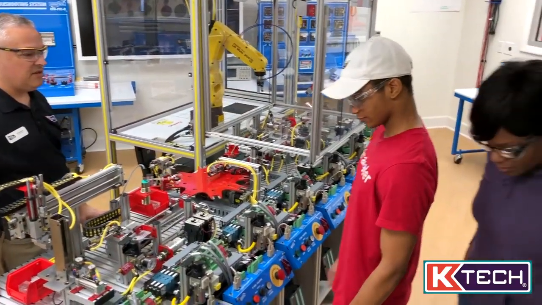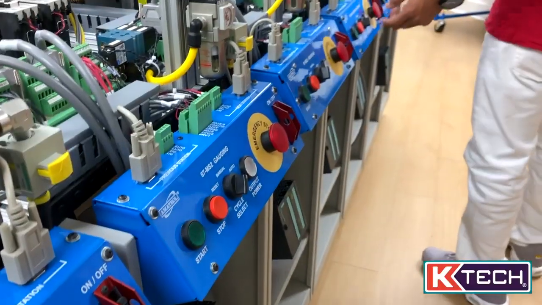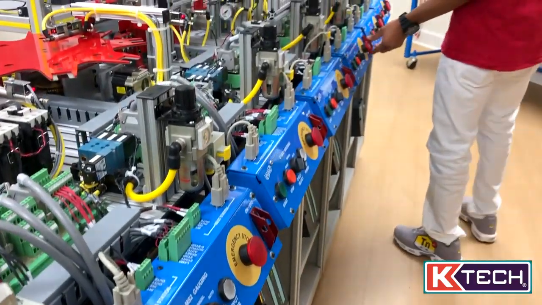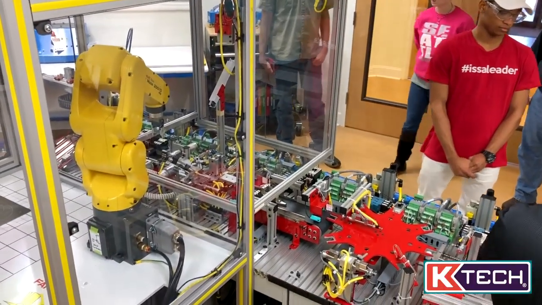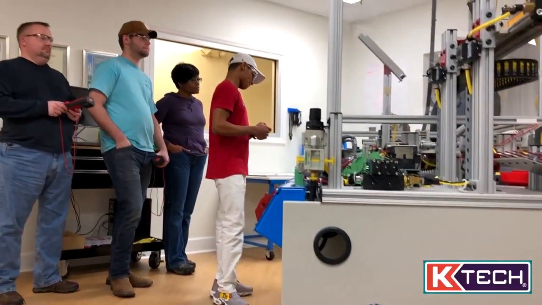This is class 10 of Mechatronics. They are learning the basics right now because they actually just started their class. In Mechatronics, they're going to learn all kinds of valuable information that helps them get right into the job market.